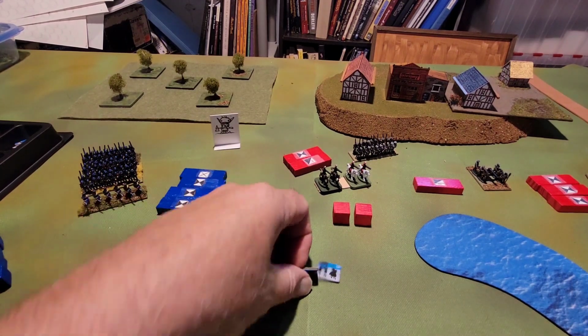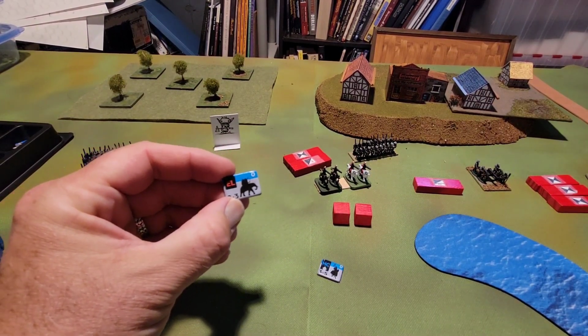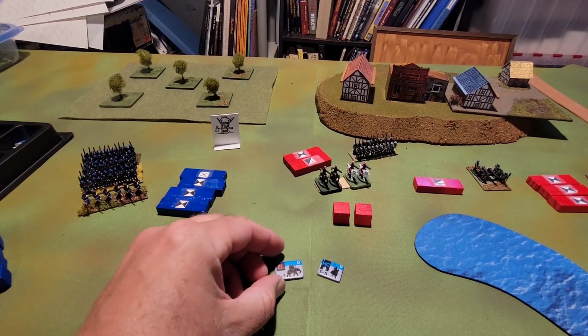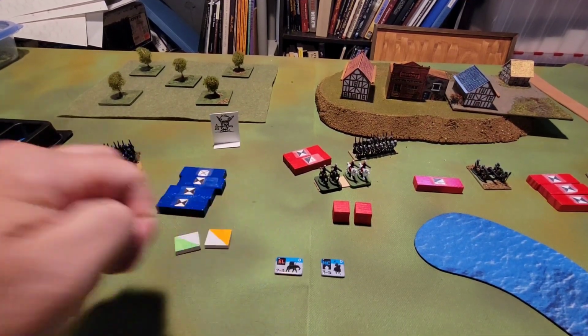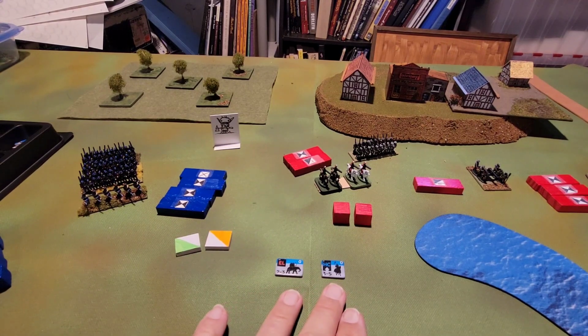You also have chits. The hex and chit war game is one of the oldest types of war games that we have. So you can use chits to represent your men, your troops. You can use them on hexes. You can use them on maps for point to point.